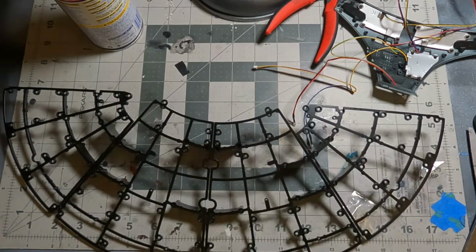Boom, done. That is the end of stage 11. So let's go ahead and move to stage 12.